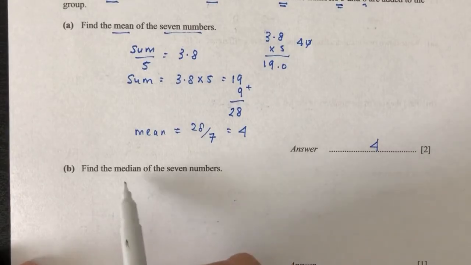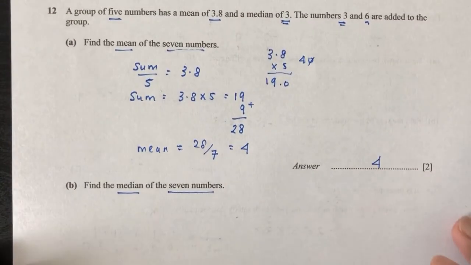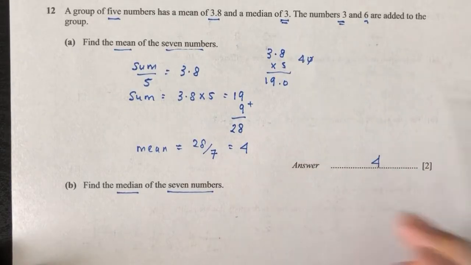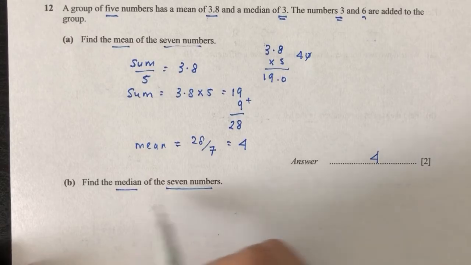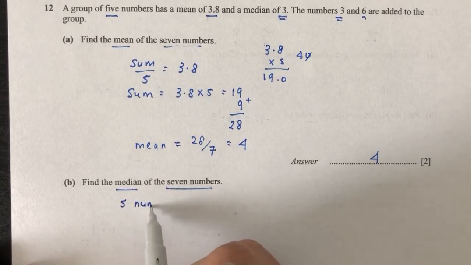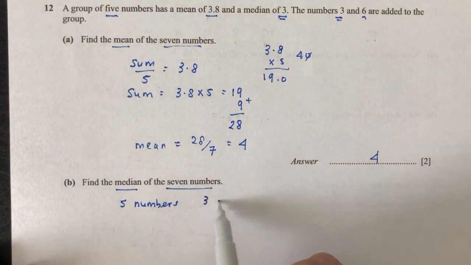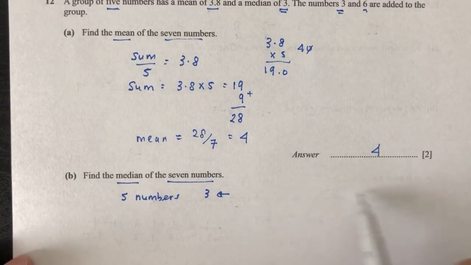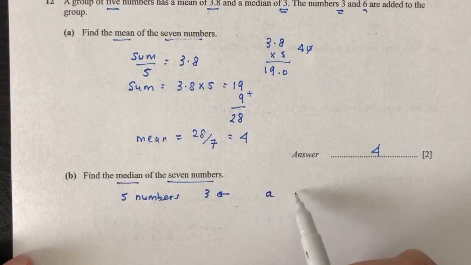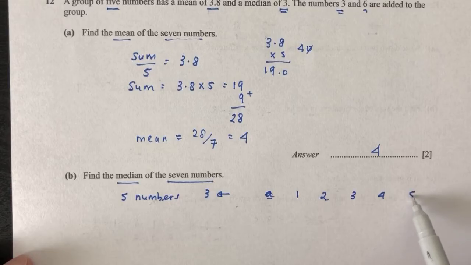So now find the median of the 7 numbers. At first, the median of 5 numbers is 3. Which means, what does it mean? Let's say we have a list. We don't know what the numbers are. This is the first number, second number, third number, fourth and fifth number, right?